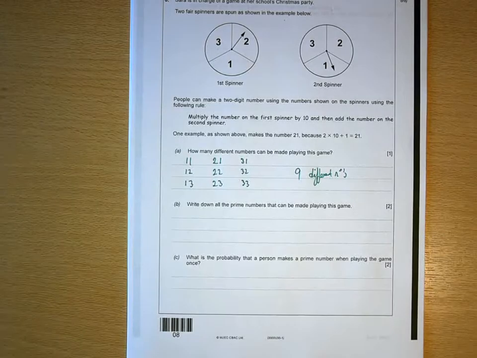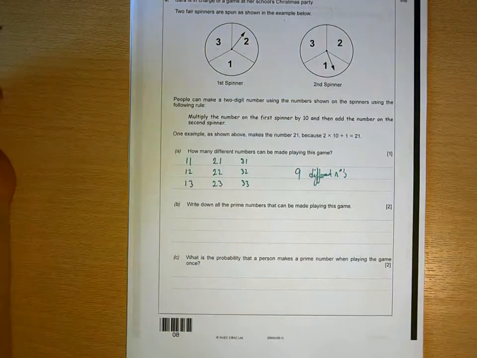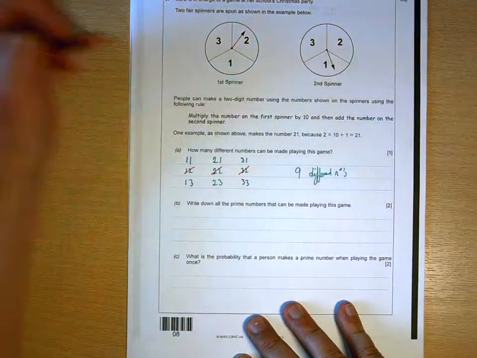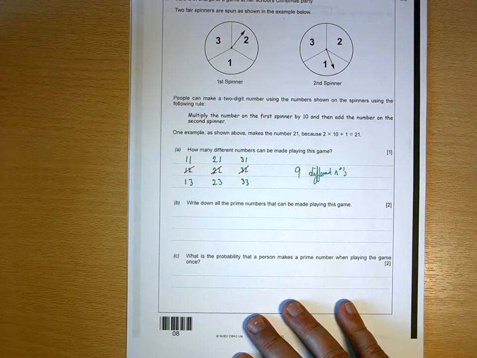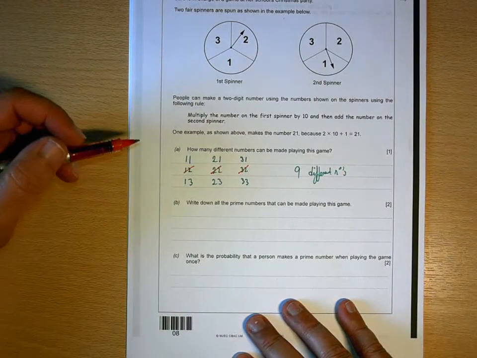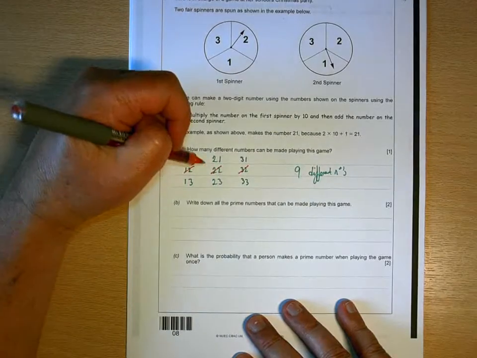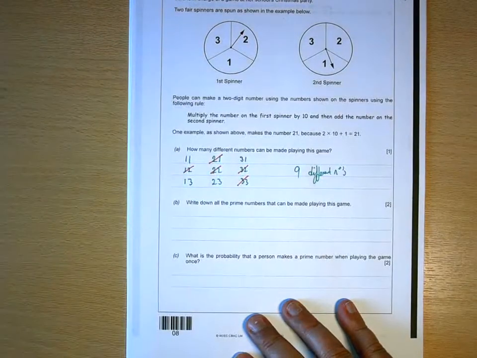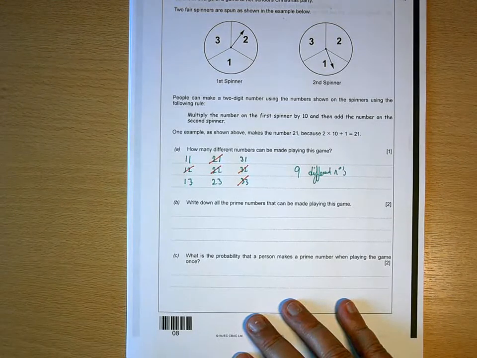Right, so all the prime numbers that can be made playing this game. So prime numbers are numbers that only have themselves and 1 as factors. I know that the only even number that's prime is 2, so I can knock out all the even numbers there. I know that 7 goes into 21. I know that 11 goes into 33.